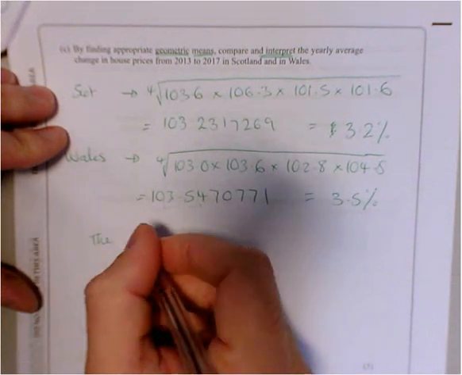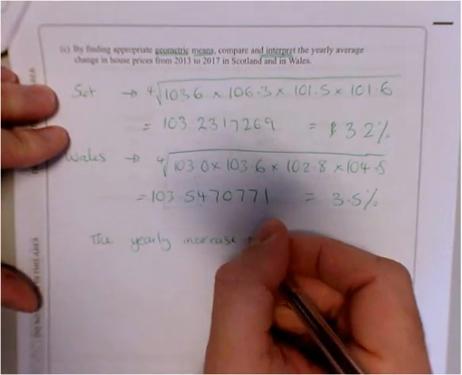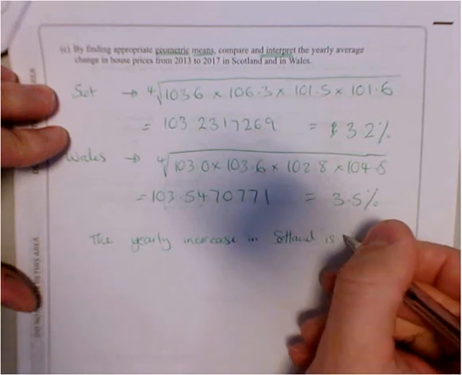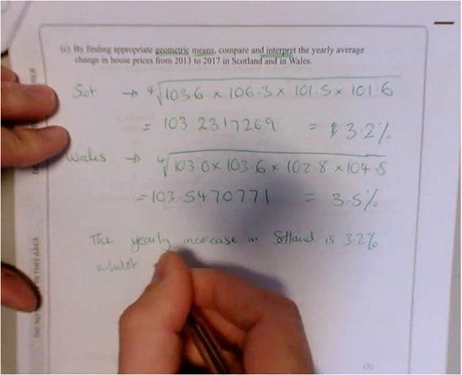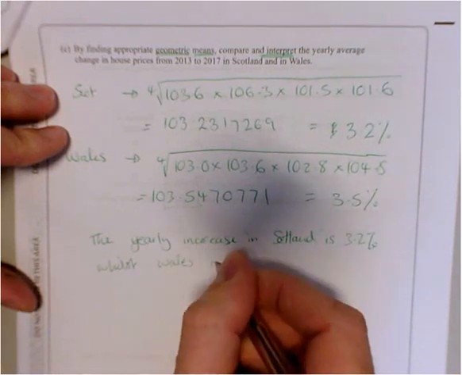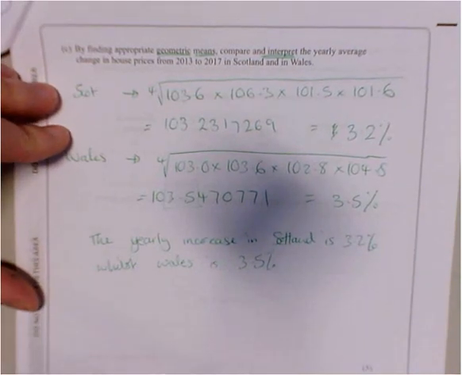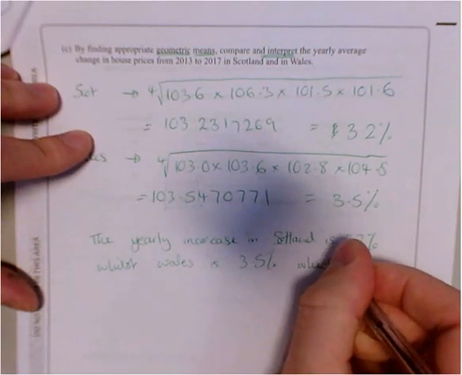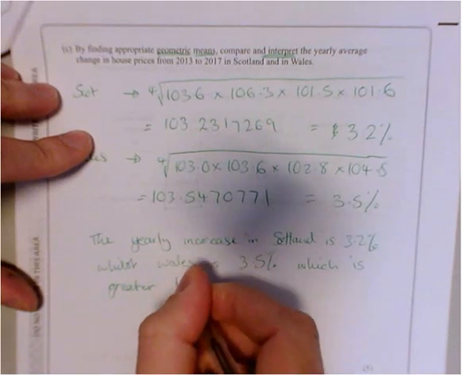The yearly increase in Scotland is 3.2%, whilst Wales is 3.5%. Now, just to make sure that we've got all the marks, I'm just going to make sure that we've compared them, which is greater, there we go, there's my comparison, than Scotland.